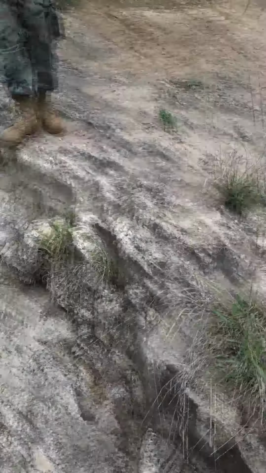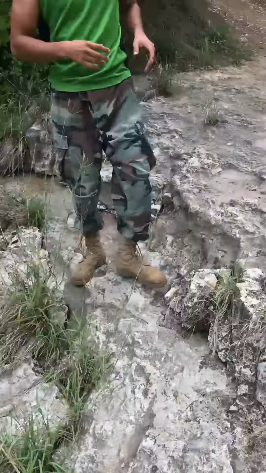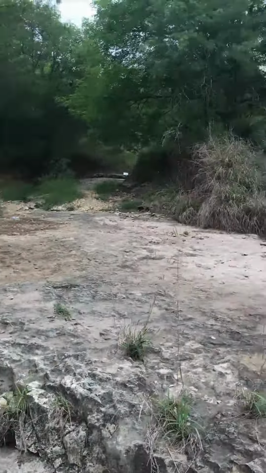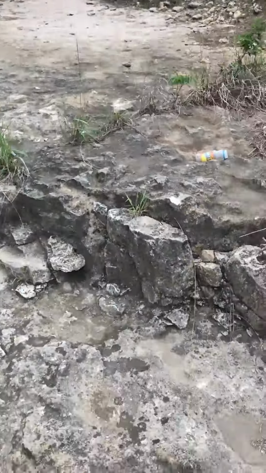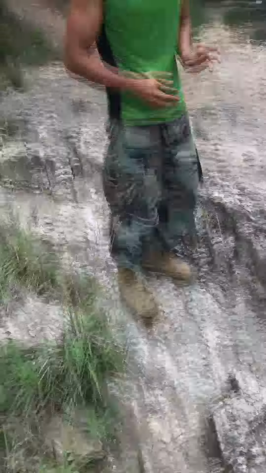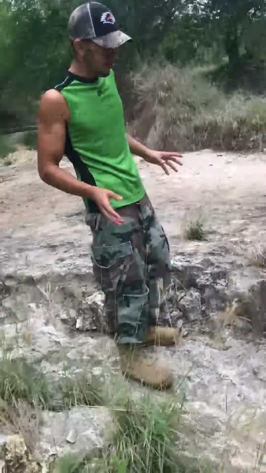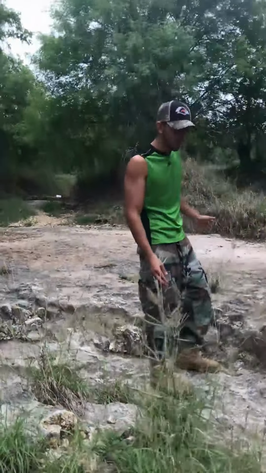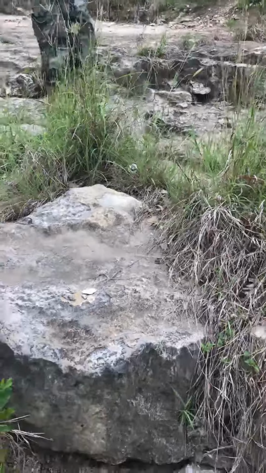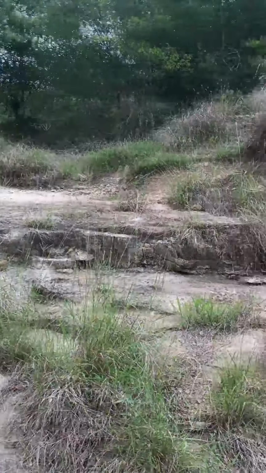This nick point right here occurs when the water comes from the stream channels and brings any type of sediment you can imagine, from small rocks to larger rocks. It doesn't matter. When there's a lot of water, water can carry a lot of things. So all of those things will create splash erosion.